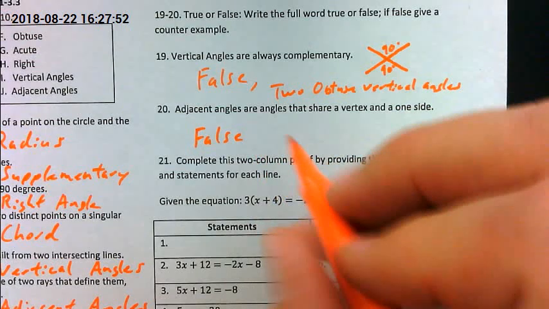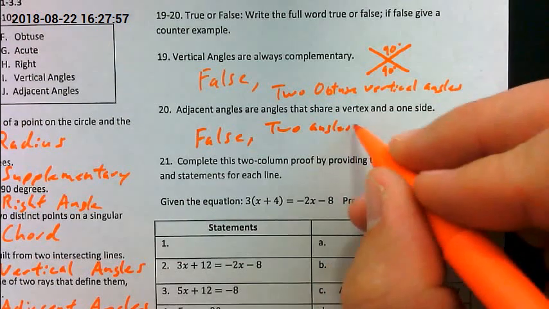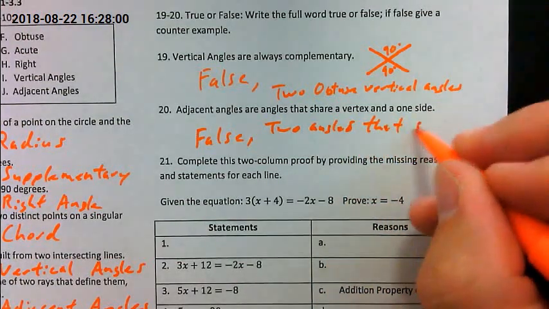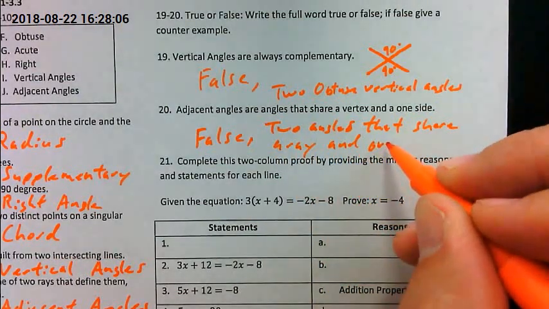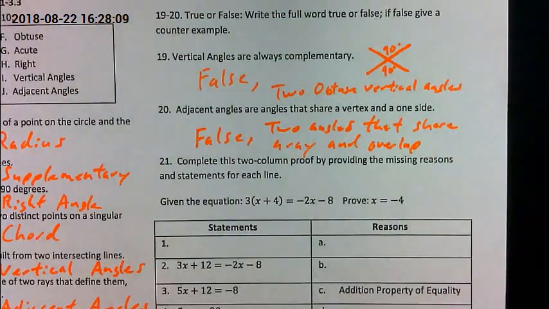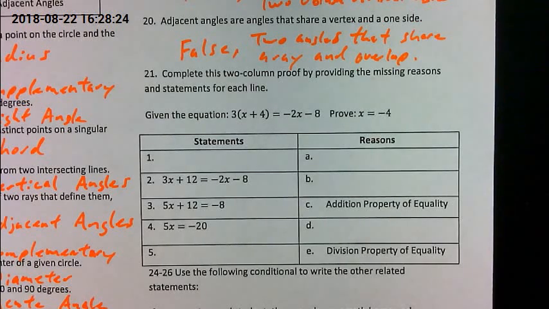So we could have two angles that share a ray and overlap. Again, you could write it in words, or if you wanted to give me a picture diagram, that would be fine too, and label which two angles you're talking about. And that'd be similar to one of the ones on last night's homework. So again, in order for a statement to be true, it always has to be true. If there's one counterexample that could prove it wrong, then it's false.